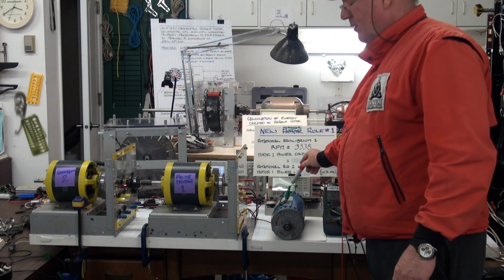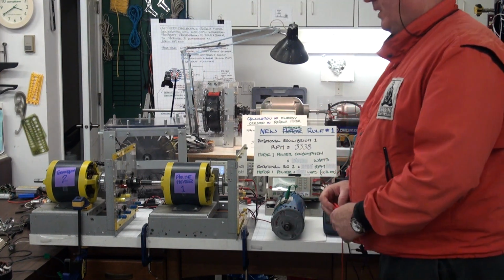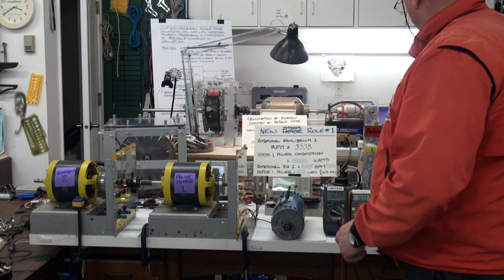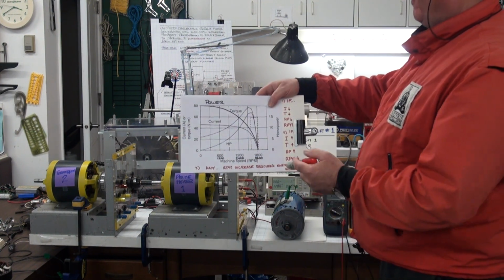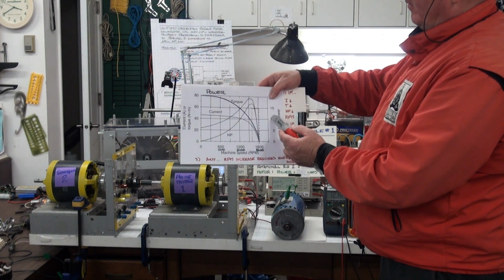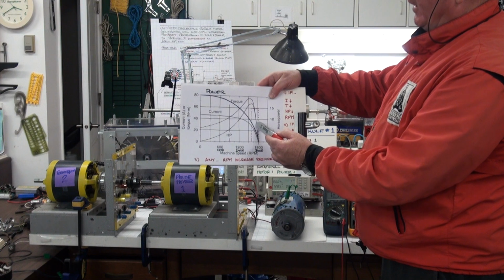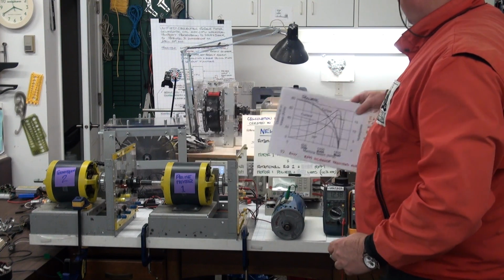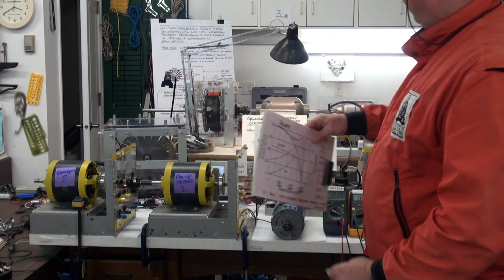The prime mover's power consumption will go down, which means that if we look on the torque speed curve, if the prime mover's power is going down, the torque's going down, the current's going down, and yet in our demo, the speed of the system is going up.